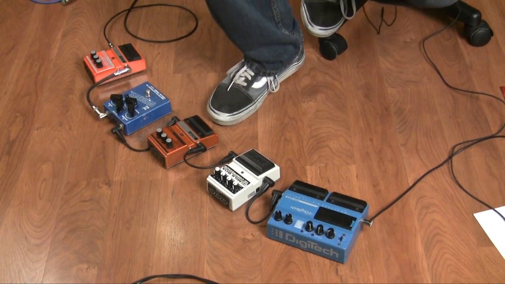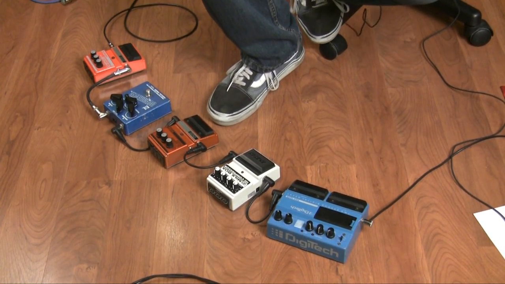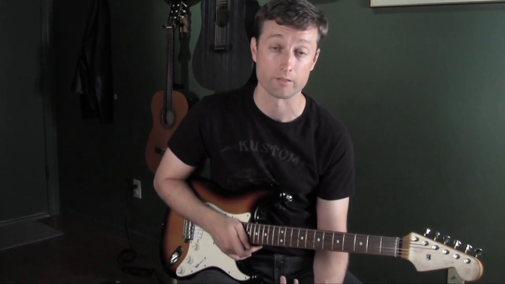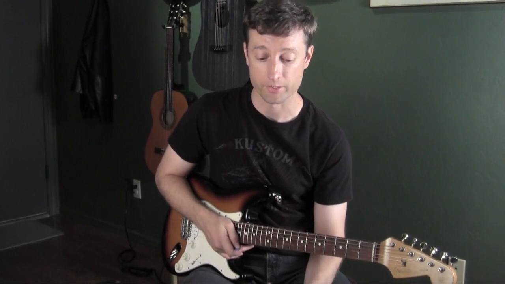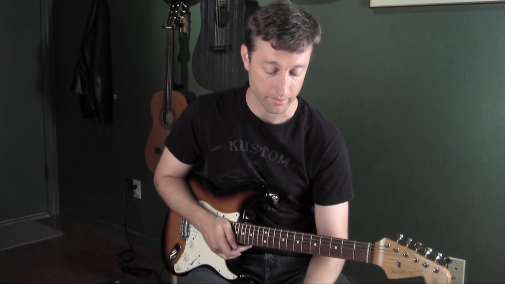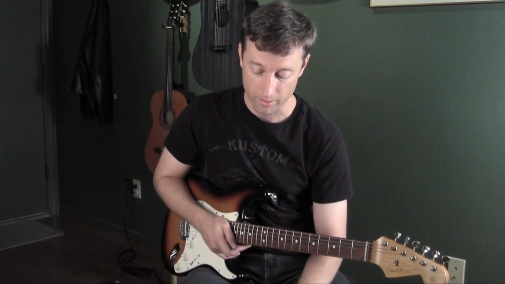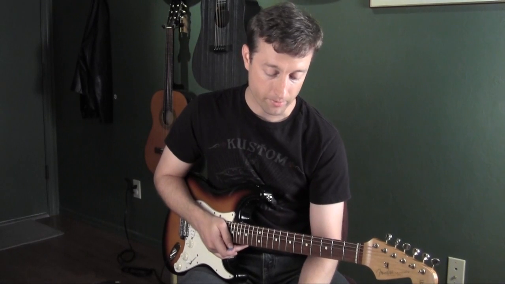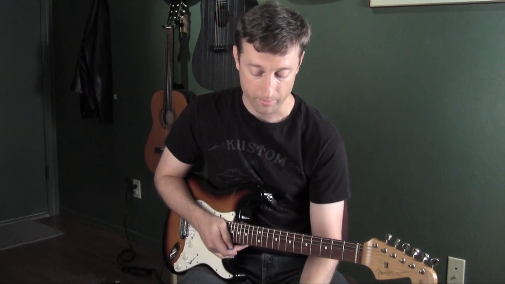Okay, so what we have here is a typical stomp box setup that most beginner players have. But you may also have a digital processor like a Line 6, Digitech, or a Boss processor. And the neat thing about those is that they're already set up pretty much in this order, so you can hardly mess it up on those. But if you do have a stomp box setup, here's a typical order to put them in.